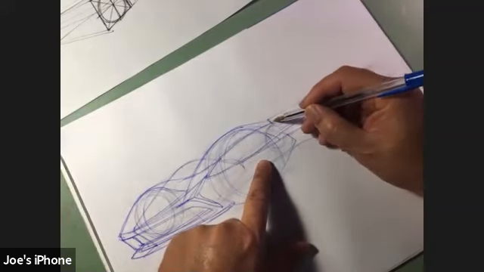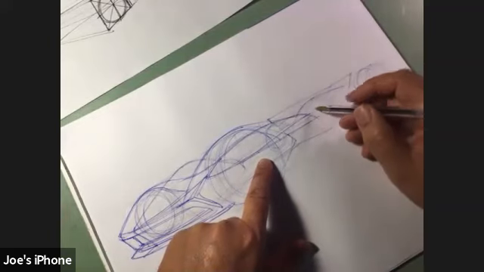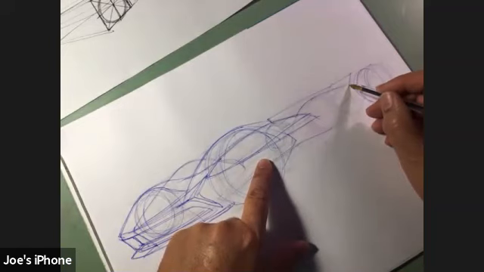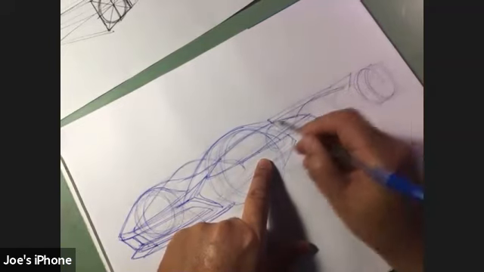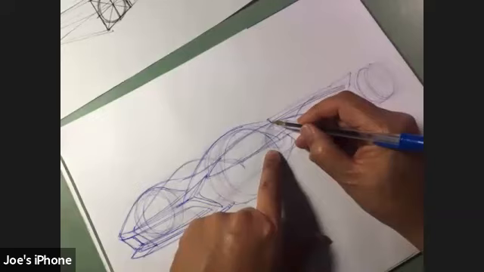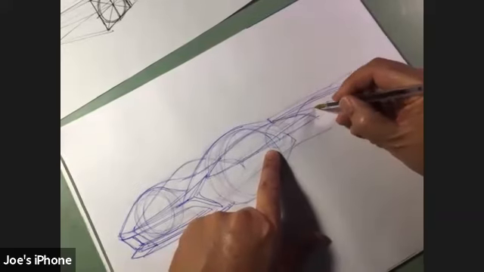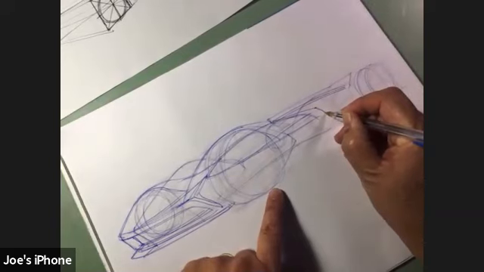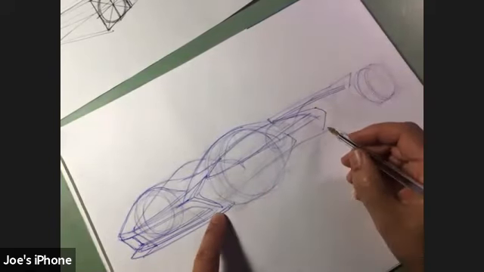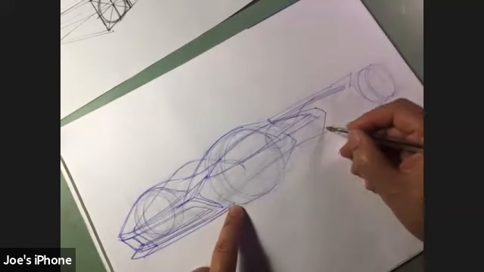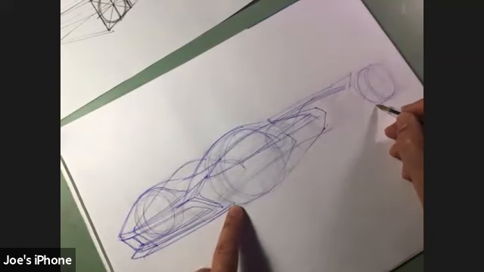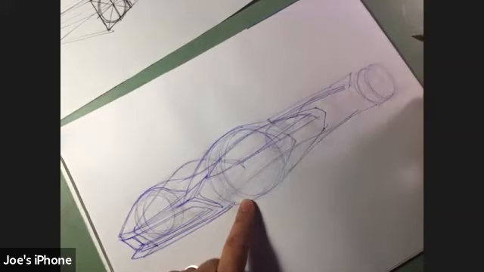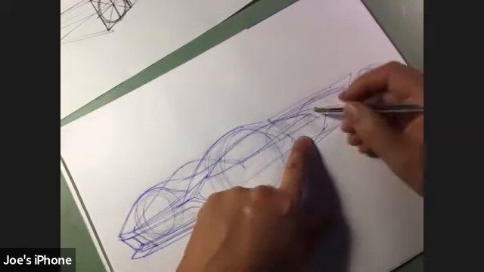And let's see, this line looks like, hold on a second, it looks like it keeps going. Let's see, it goes like this. And then it goes kind of like this, and then like this. And then it goes this way, down this way, and then towards this wheel. And then this guy goes this way and then this way. So I think that's what's happening there.